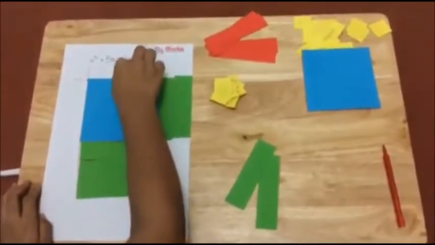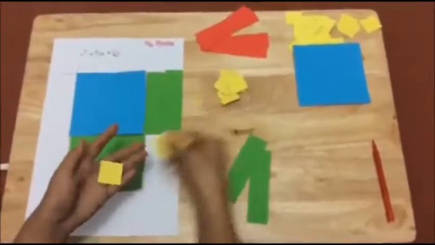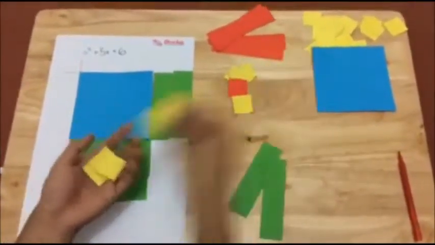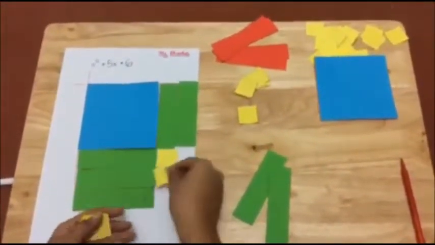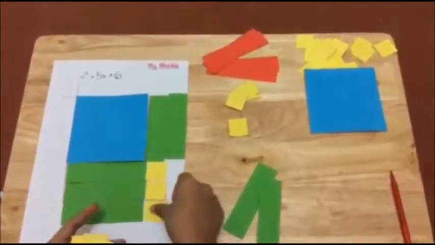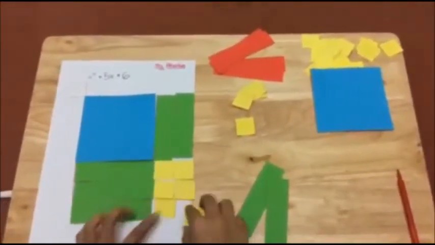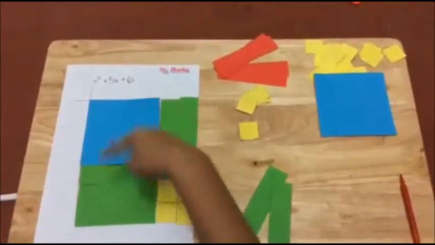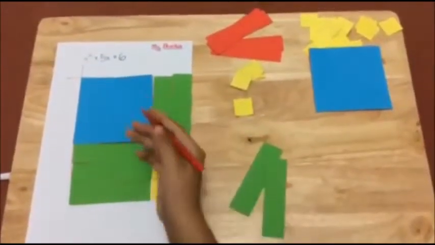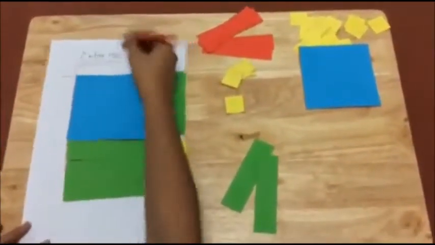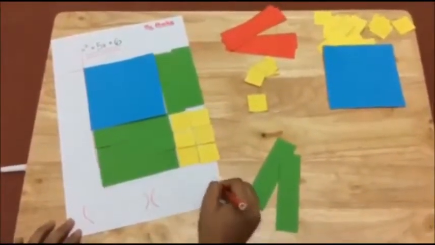And we're going to need positive 6. So we're going to have 6 tiles in here. 1, 2, 3, 4, 5, positive 6. So 1, 2, 3, 4, 5, 6. All of these are positive because none of these are red colored. So we're going to find the factors of this equation. So what are their factors?